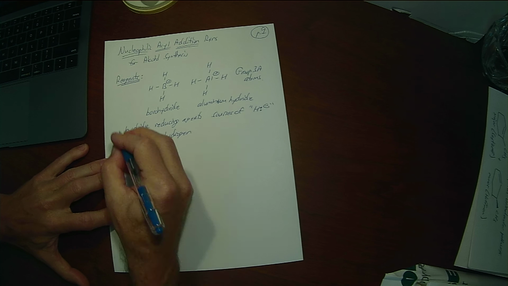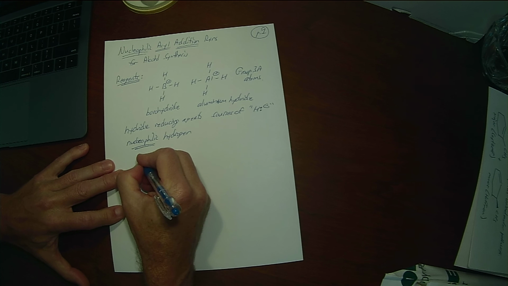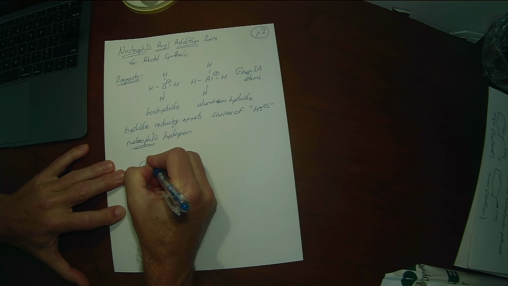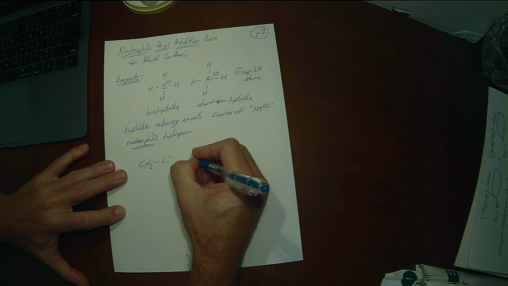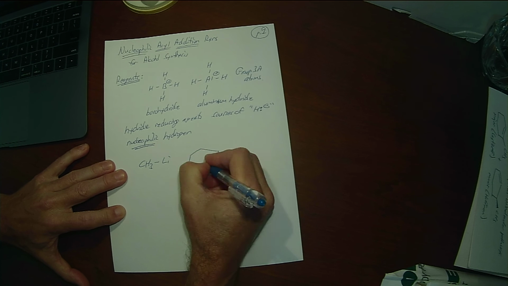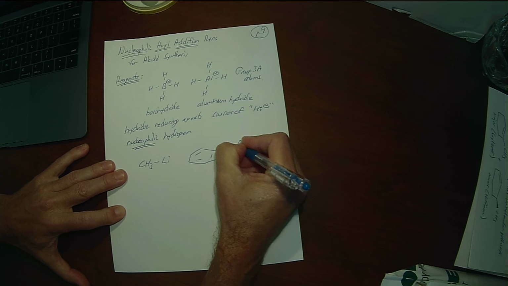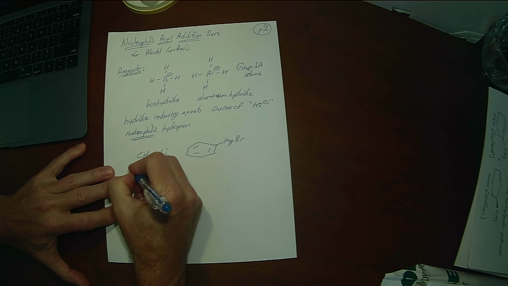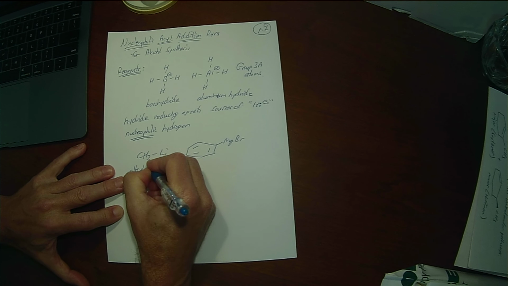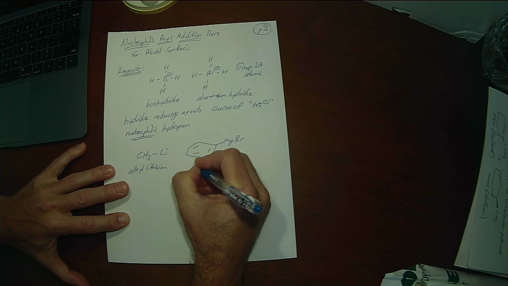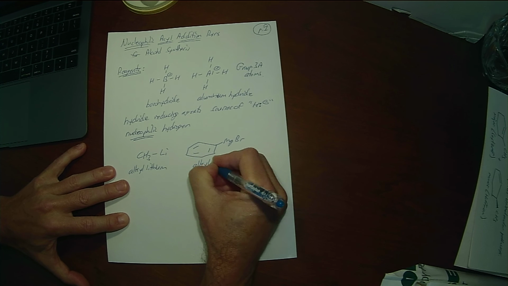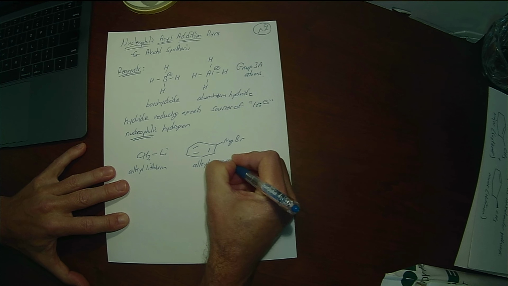Right? The other reagents that we are going to see are alkyl lithiums and alkyl magnesium bromides. So this is an alkyl lithium, and this is an alkyl magnesium bromide, or a Grignard reagent.